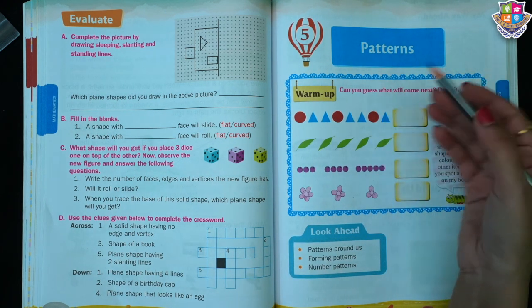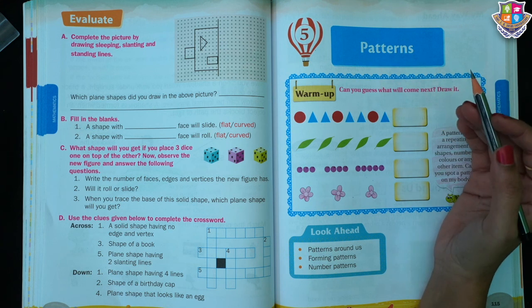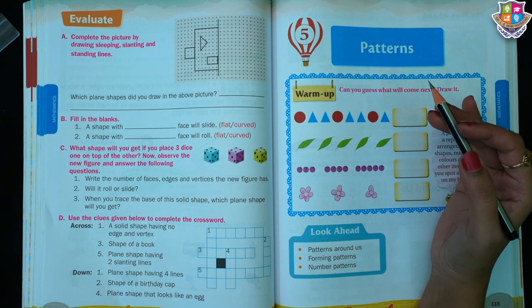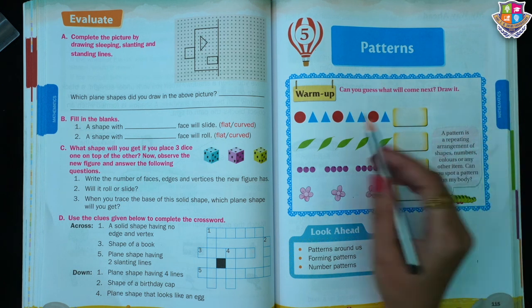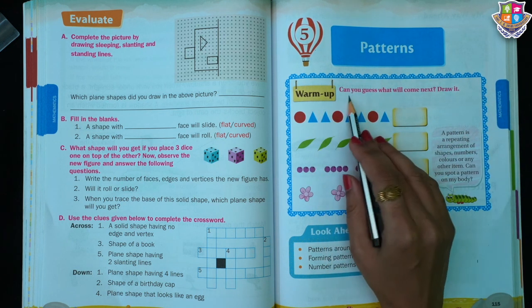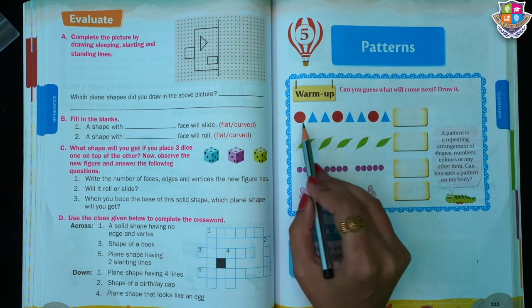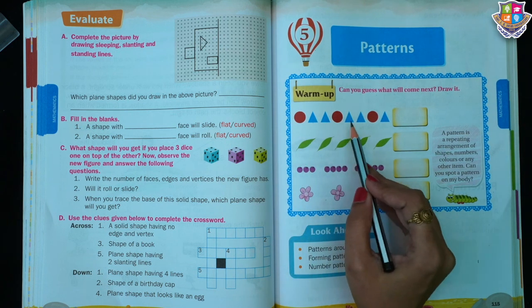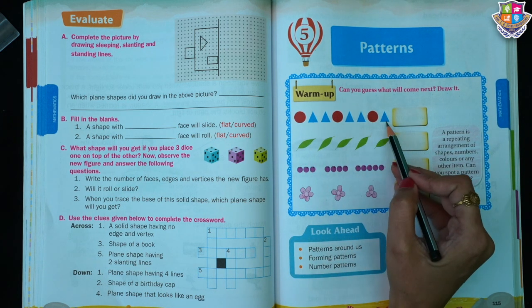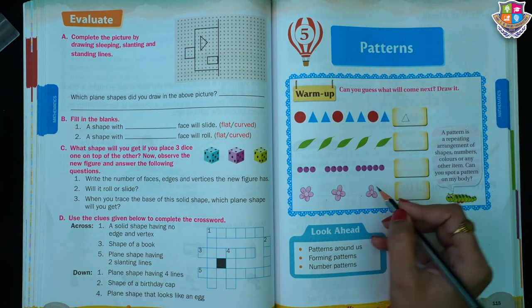Now what are patterns? Pattern means a repeated arrangement of shapes, numbers, colors or any other item. That is called patterns. Now before starting our lesson, we are going to see a little warm up here. Can you guess what will come next? Draw it. Now see here they have given shapes. Circle, 2 triangles, circle, again 2 triangles, circle, 1 triangle. So we have to complete this. Pattern means we have to draw 1 triangle.